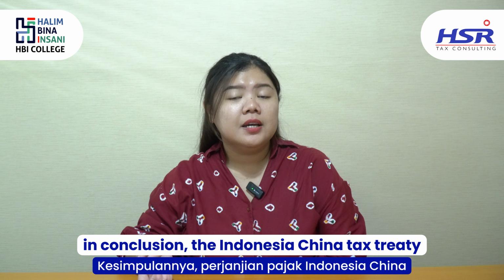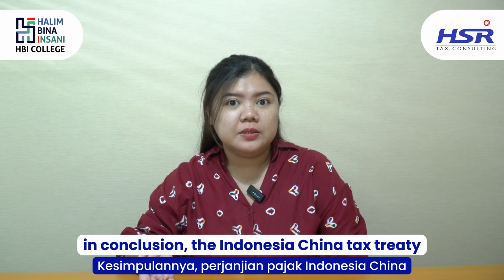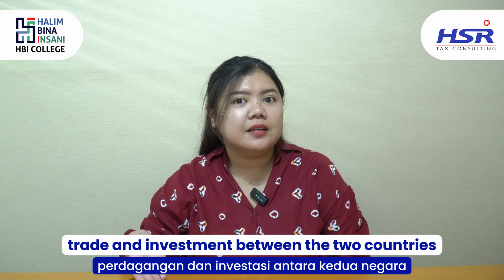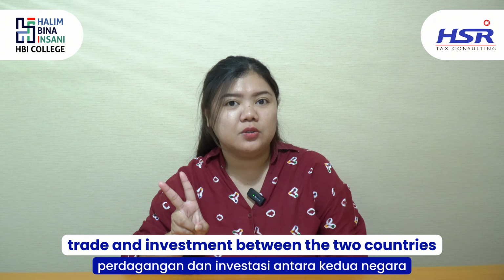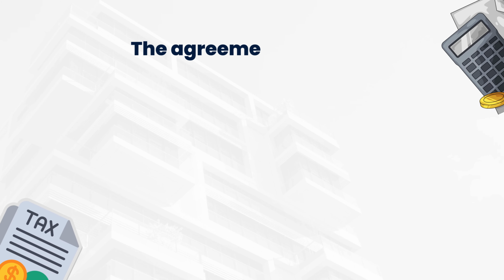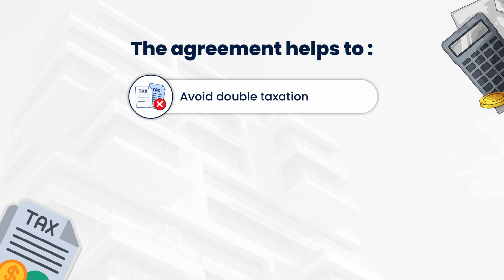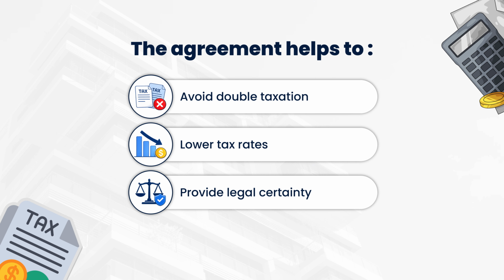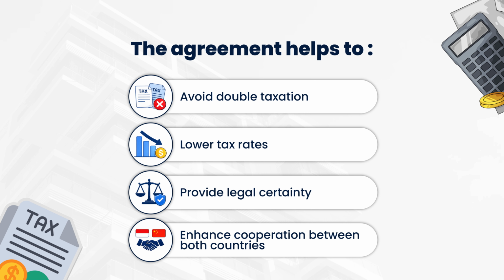In conclusion, the Indonesia-China Tax Treaty plays a significant role in supporting trade and investment between the two countries. The agreement helps to avoid double taxation, lower tax rates, provide legal certainty, and enhance cooperation between both countries.